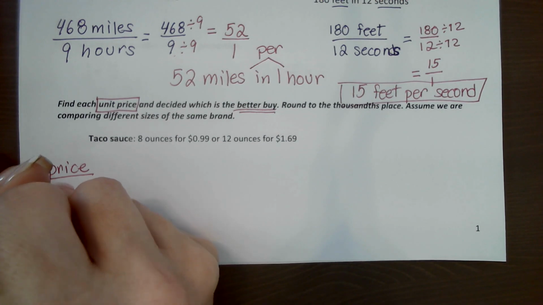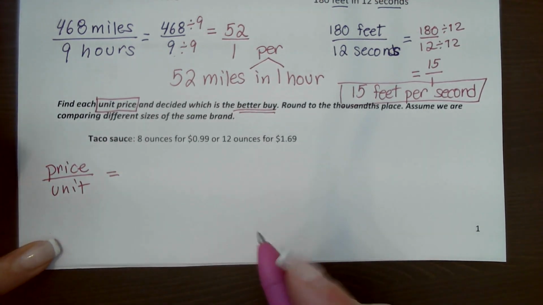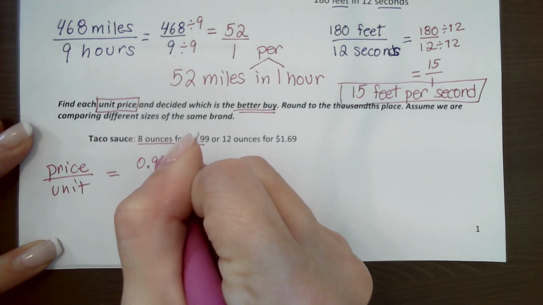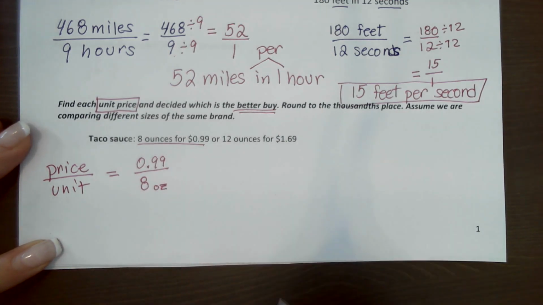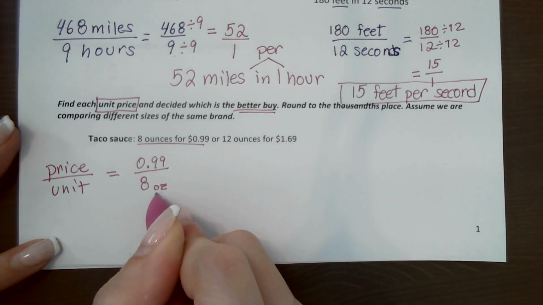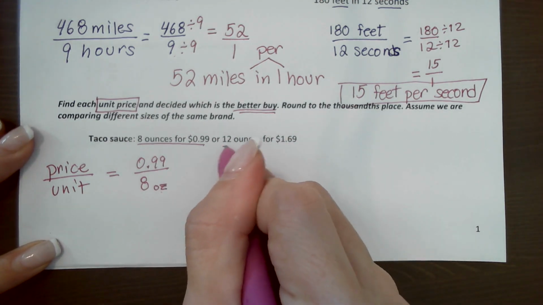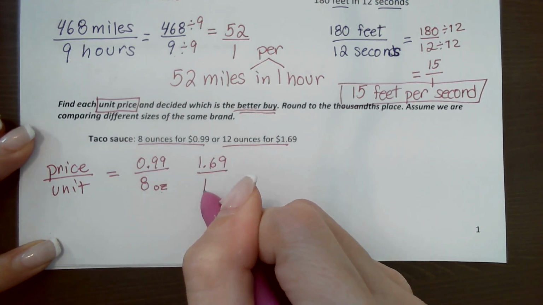Now, the unit price is the price per 1 unit. Price per unit. So our ratio that we're going to set up for the first jar is 99 cents for 8 ounces. When you're doing ounces, be careful that you don't mistake this for a 0 and think that it's 80. And then 12 ounces for $1.69.